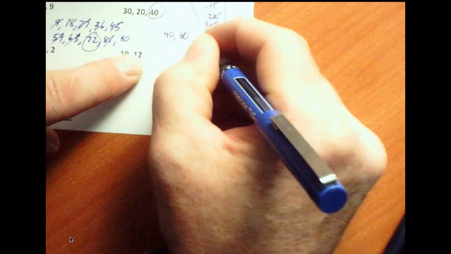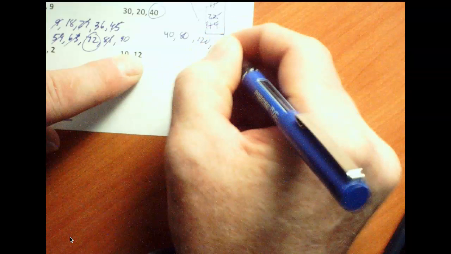Okay, this one here, we've got 30, 20, and 40. So you start with the biggest number because it's least common multiple. You start with the opposite, so 40, 80, 120, 160, and 200. And if you don't know how to do those, you can just skip count on your calculator. 40 plus 40 plus 40 plus 40 plus 40.